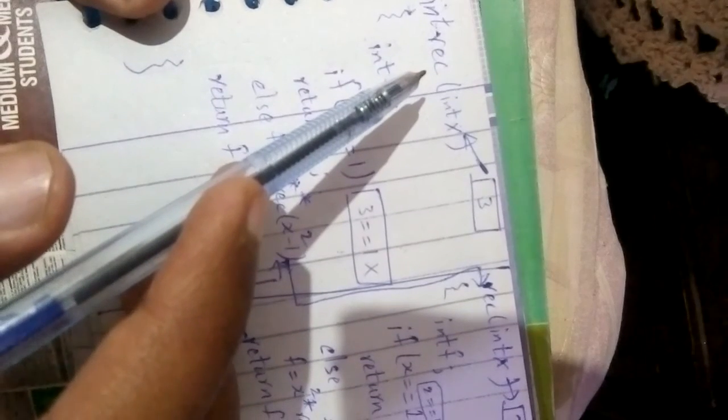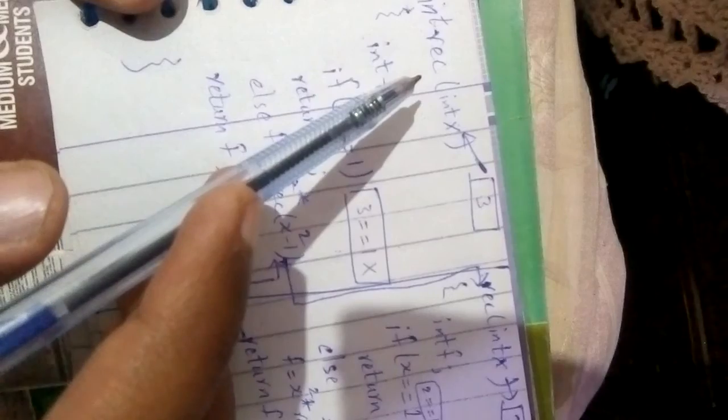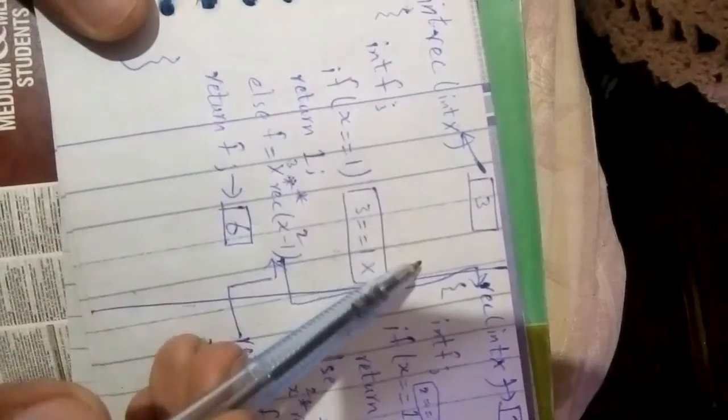So in this way factorial is calculated when a function calls itself again and again. As you can see how it works.